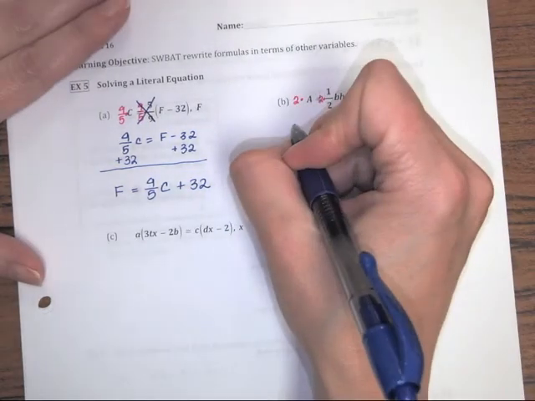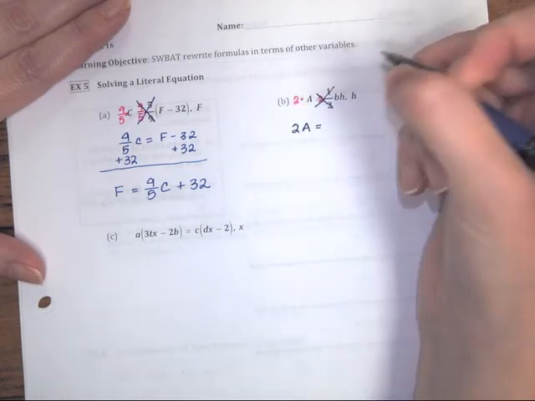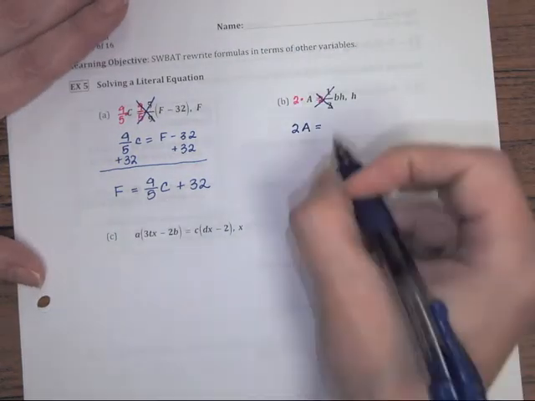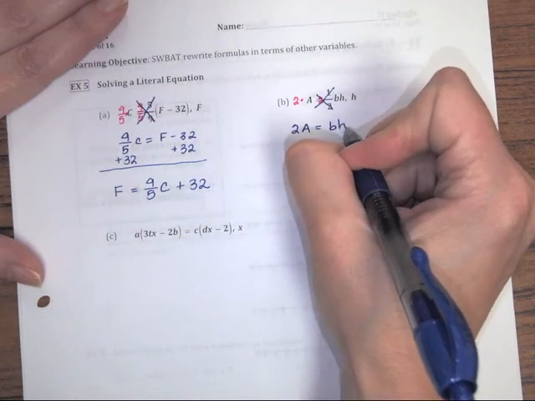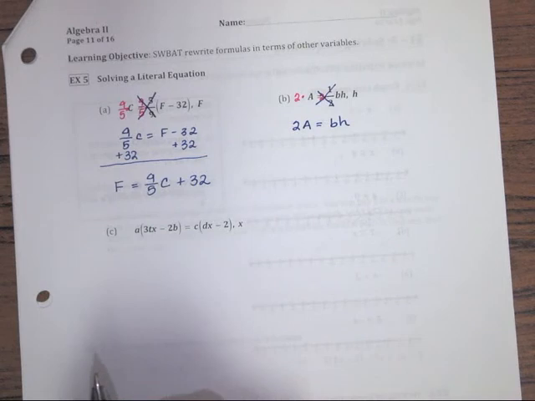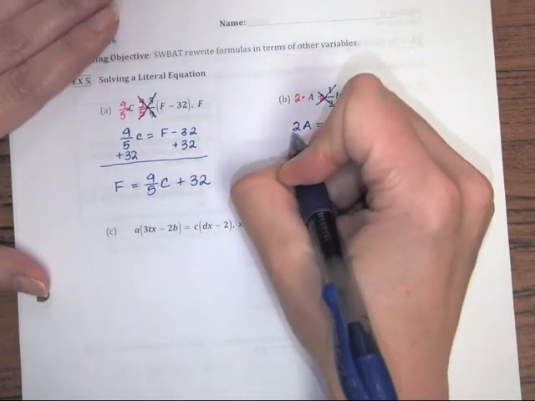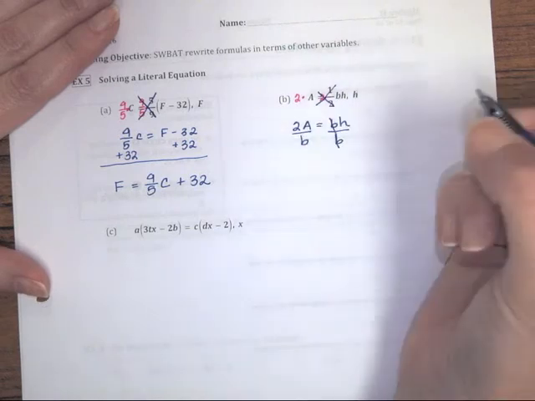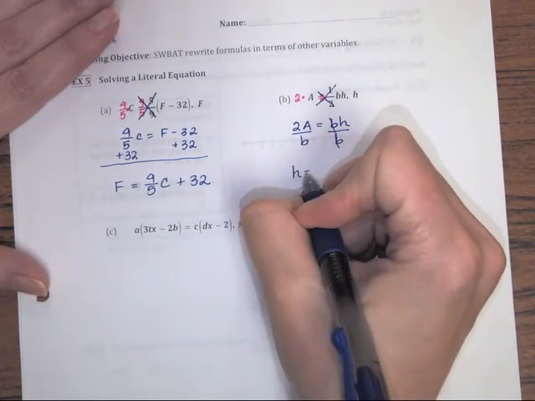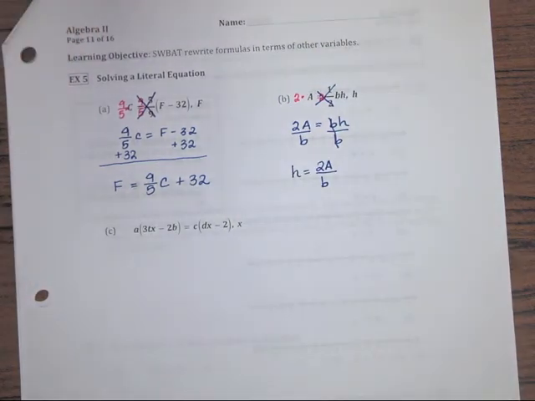Multiplying by 2 is going to give me 2A equals. Now would you agree? Reciprocal, so that equals 1. And this equals BH. How do I get rid of the b? I want the h by itself. You divide by b. So I'm going to divide by b here, divide by b here. B's cancel, and I have h equals 2a over b. And it should look nice and pretty like that.